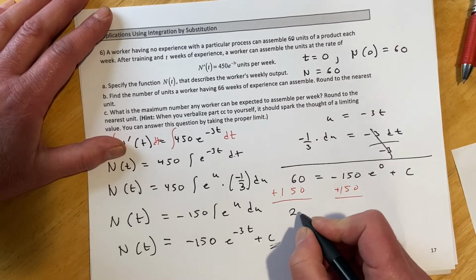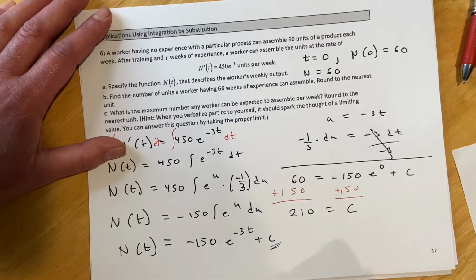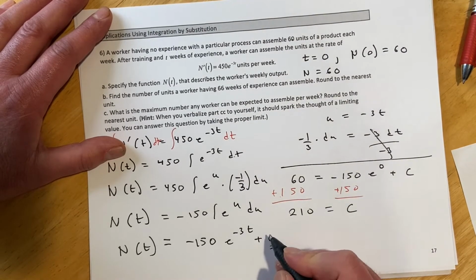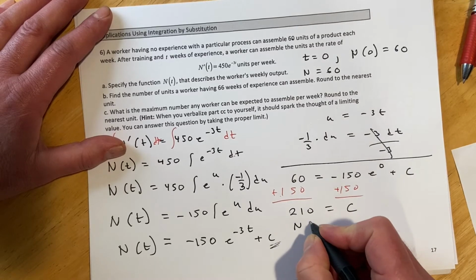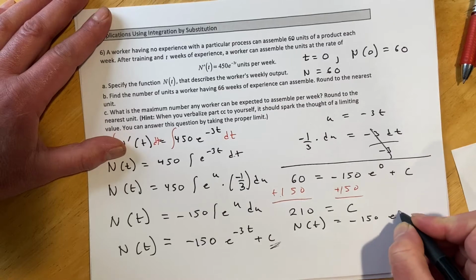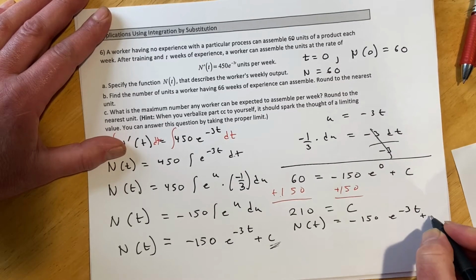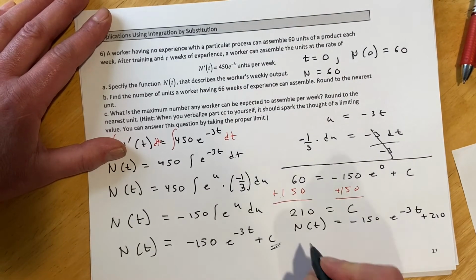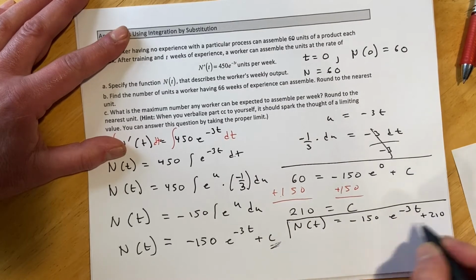And now I got 210 equals c. So my equation will be... So that is my part A.